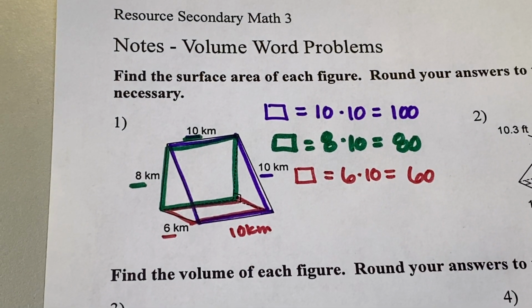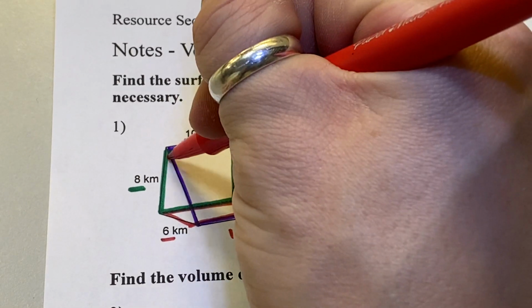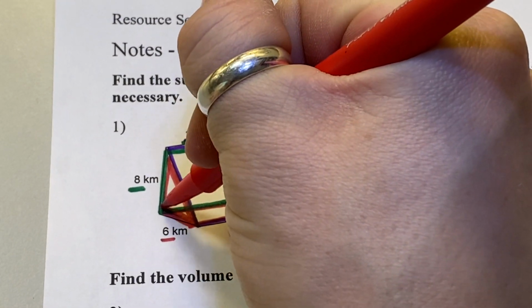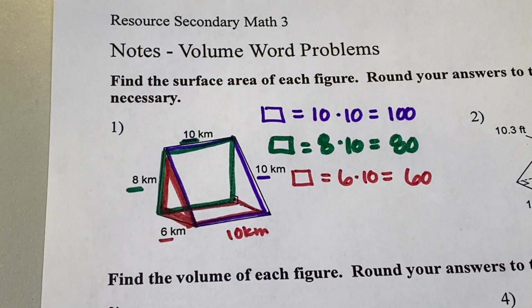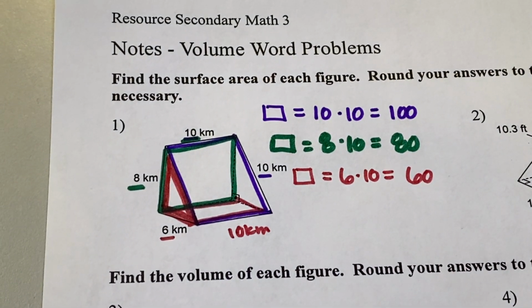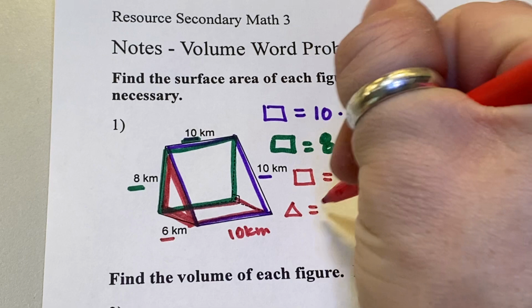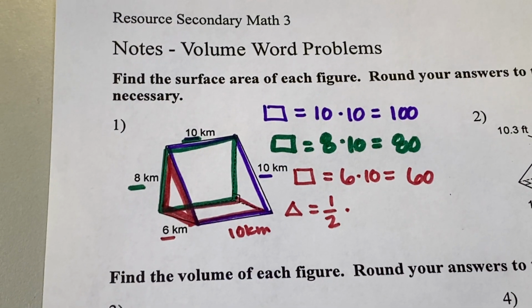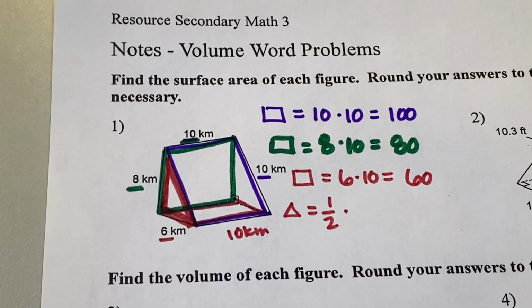Okay, then let's go ahead and find the areas of these triangles. And guess what? We only have to do it once because they're going to be the same measure. So let's find the area of that triangle. Remember, with area of the triangle, it's 1/2 times our base times our height.